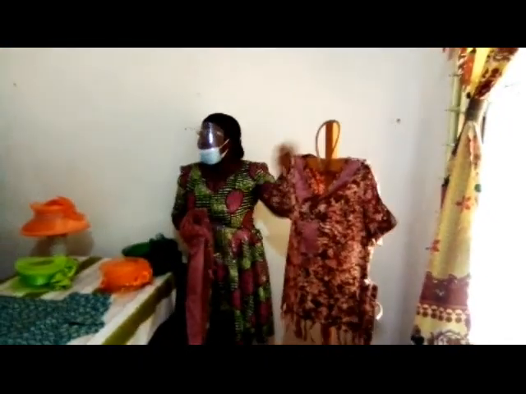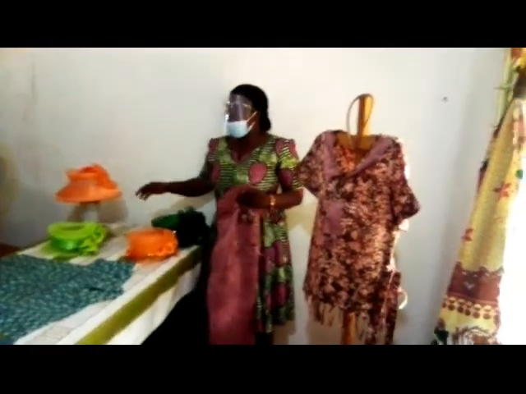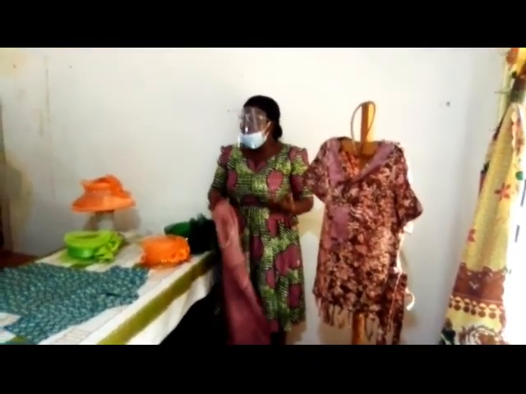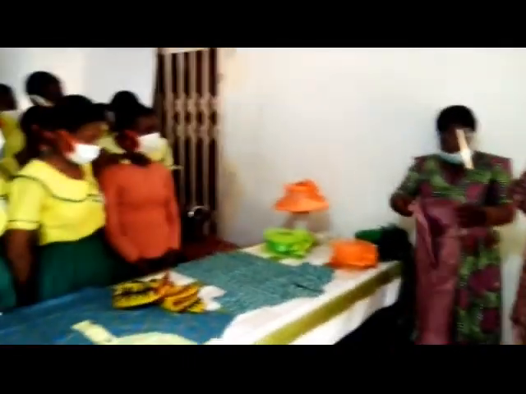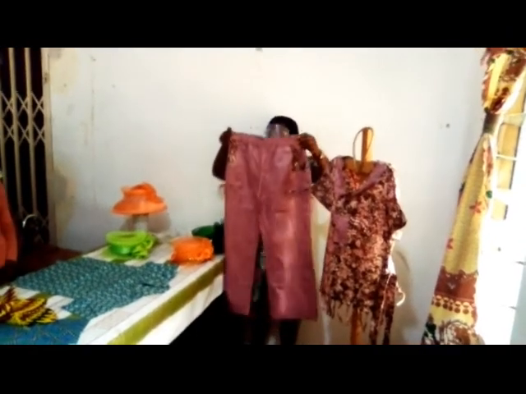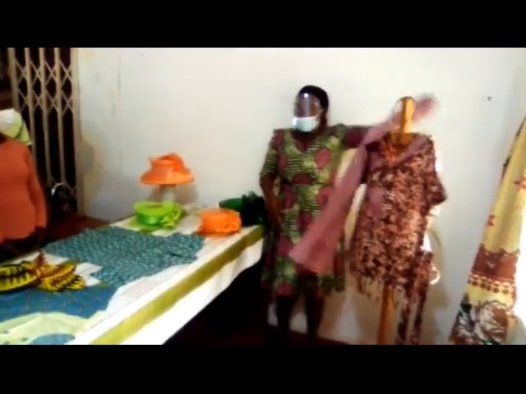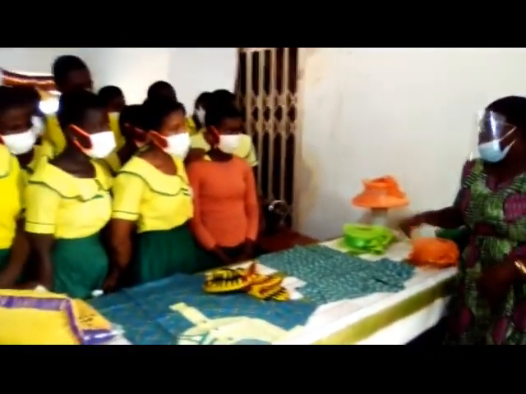We also do textiles. Under textiles, we do tie and dye fabrics and batik. So when we do them, we use them to produce some work. So these are examples of the things we did from the tie and dye and the batik work we did. We have some machines here.